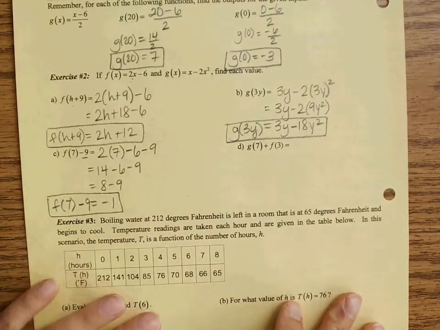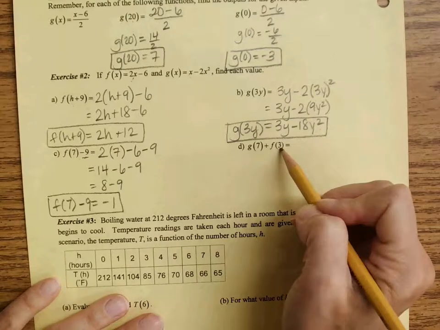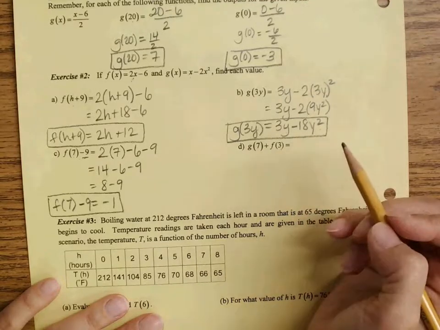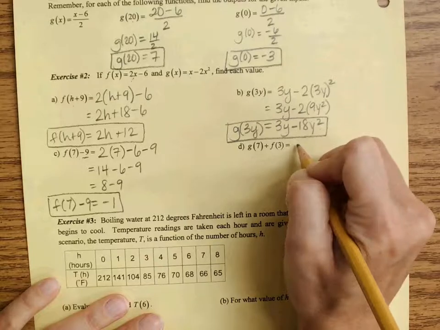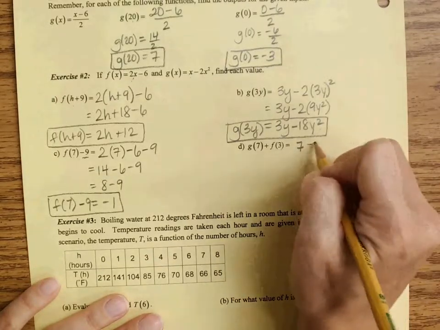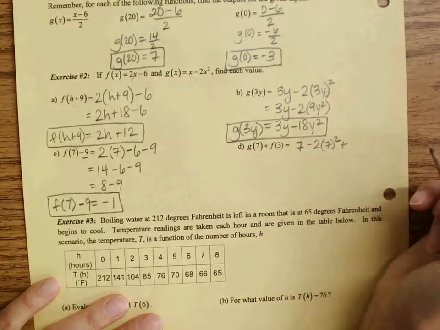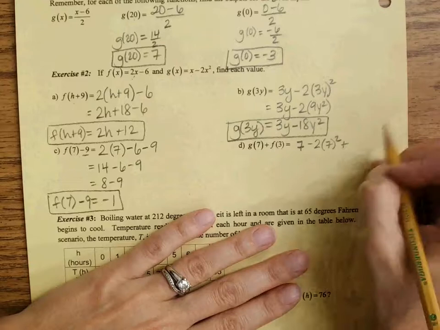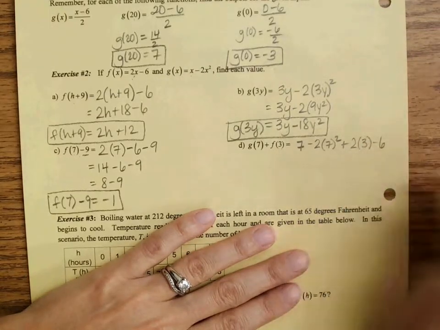Okay. And then the last one here is g of 7 plus f of 3. We're going to use both equations as we evaluate in function notation. So we will have our function g of x: I substitute 7 in for x, 7 minus 2 times 7 squared, plus my f of x function, which will be 2 times 3 minus 6.